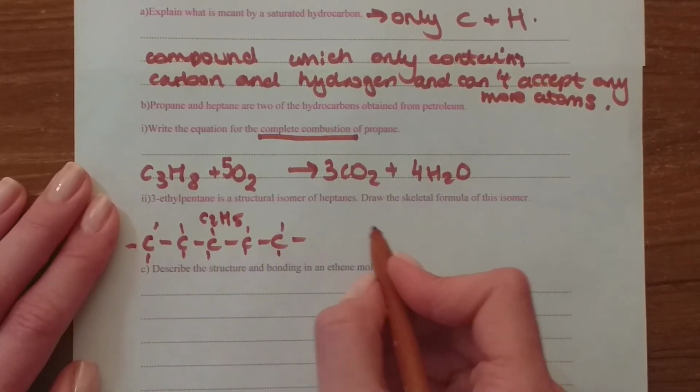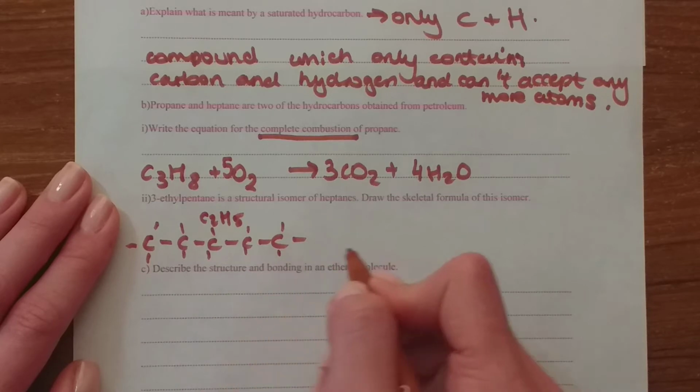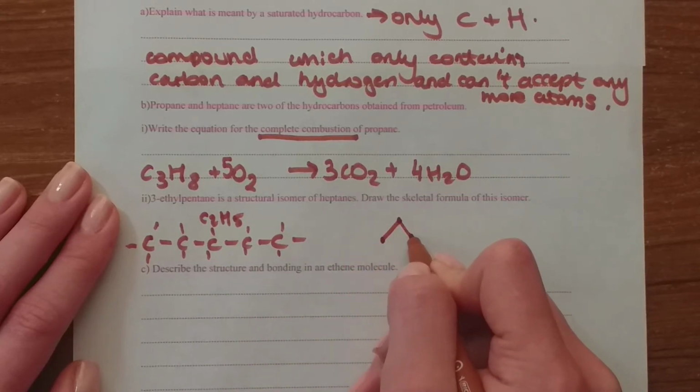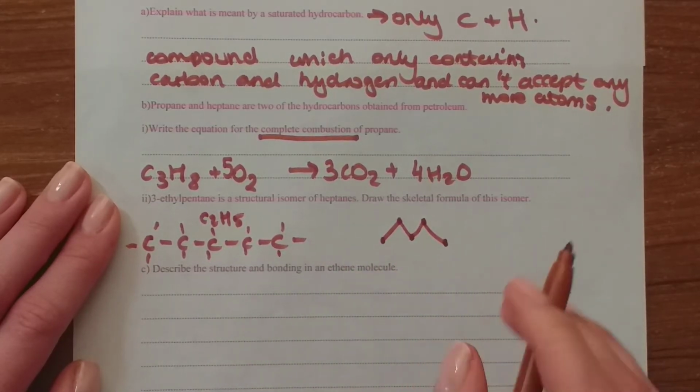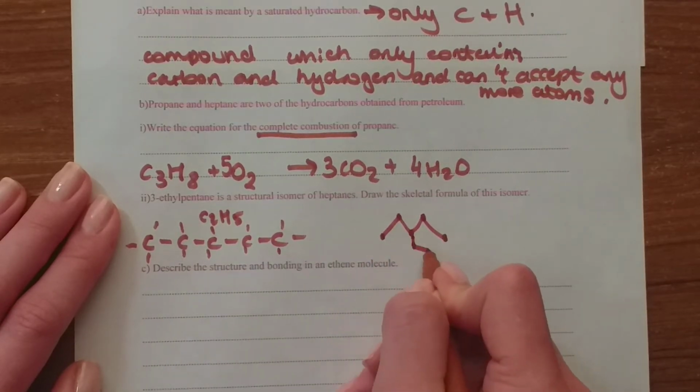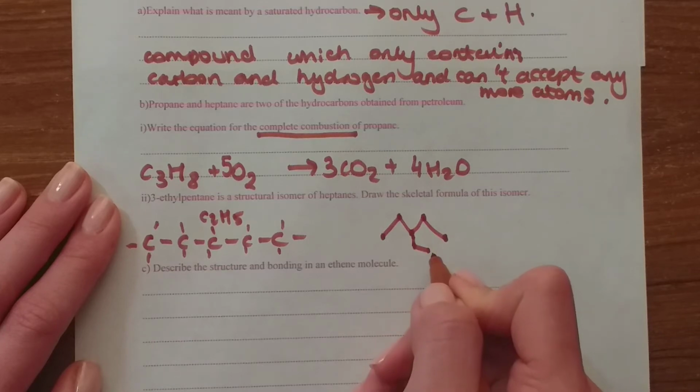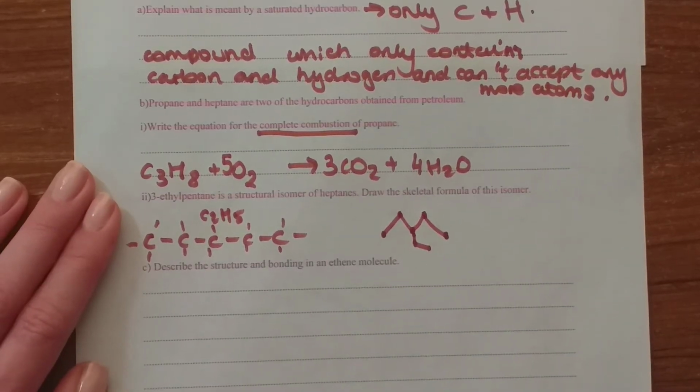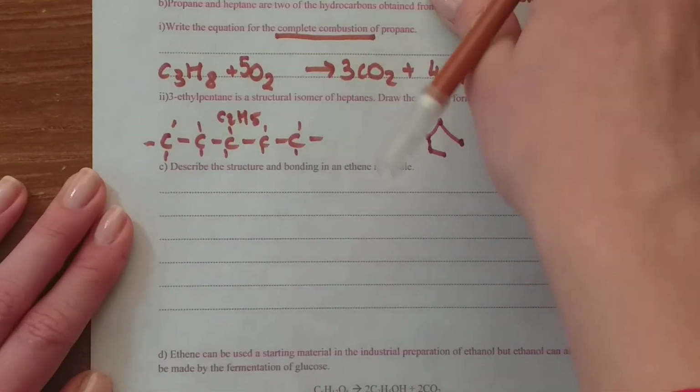So now what you do is draw the skeletal formula. So we have 5 carbons. So 1, 2, 3, 4, 5. And now where our ethyl group is, at 3, you just draw 2 lines, which shows you another carbon and another carbon. And this is all we have to do for this one.